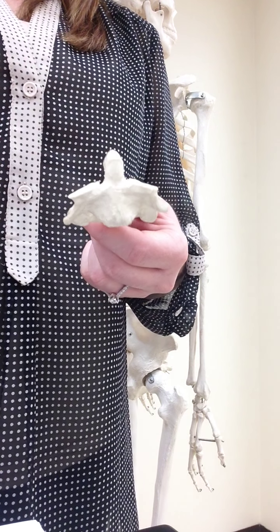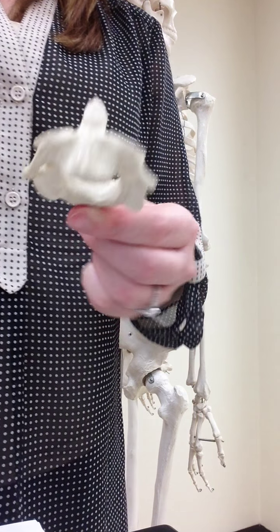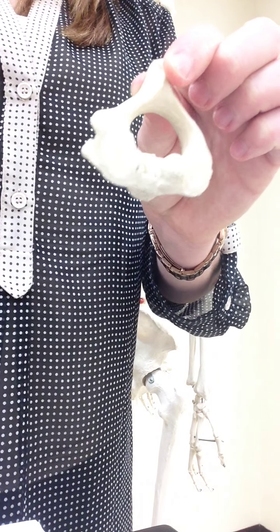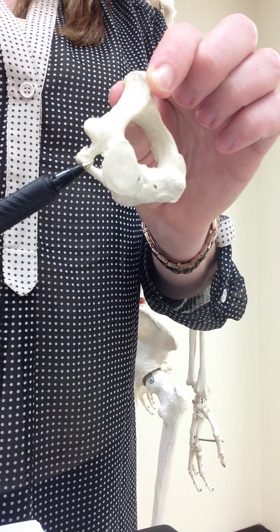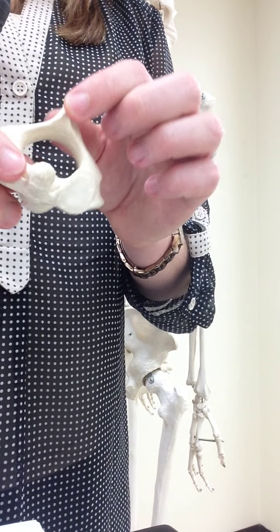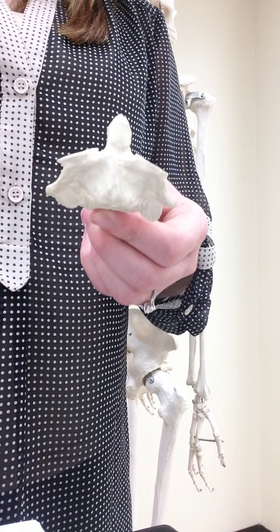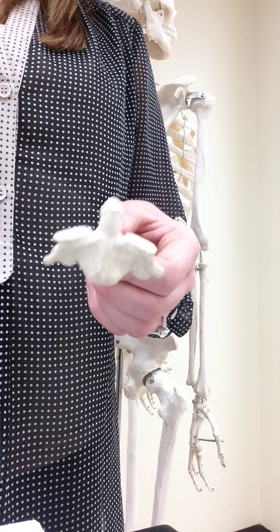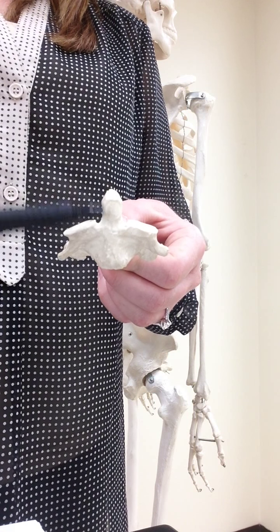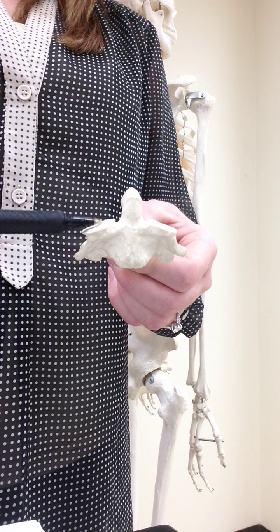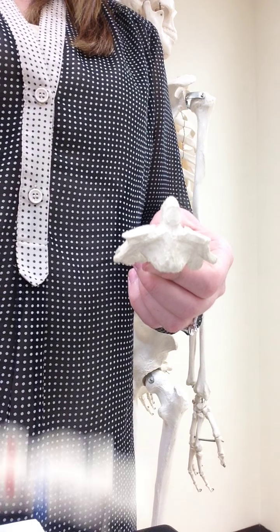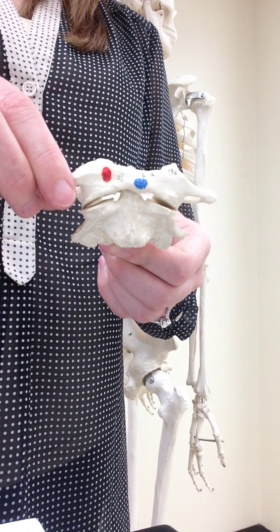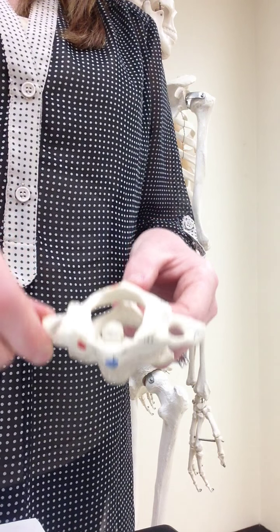So here's your C2, you know you're in the cervical region because you can see the transverse foramen here. So there you have your transverse foramen. And then you know we're talking about C2 specifically because you can see the dens sticking up from the body of C2 superiorly, and basically C1 will sit on C2 like this.